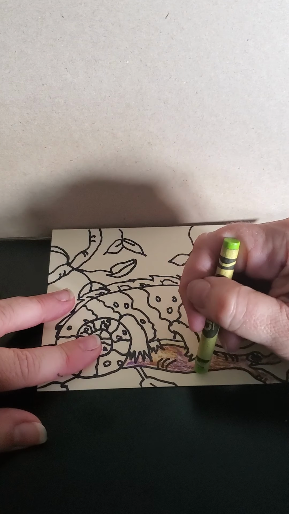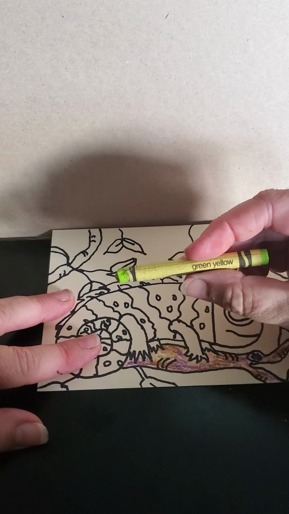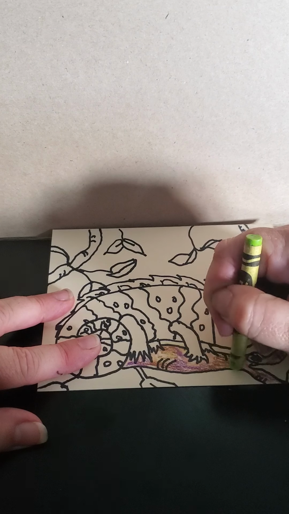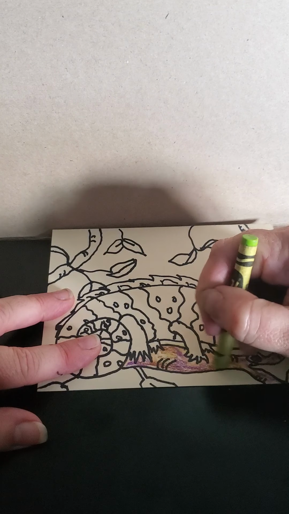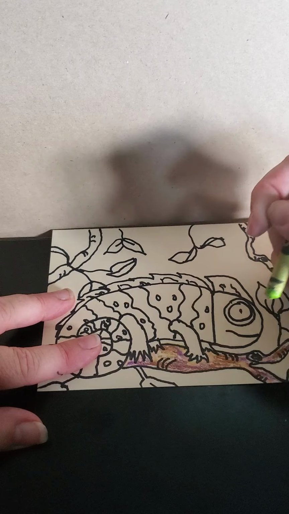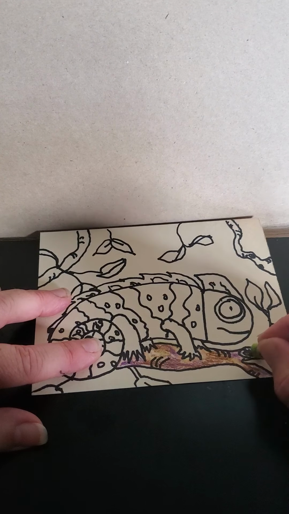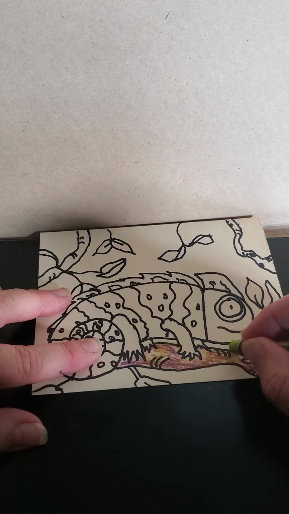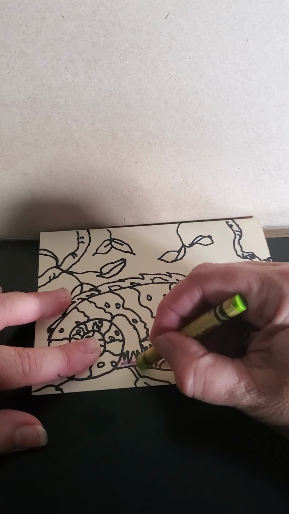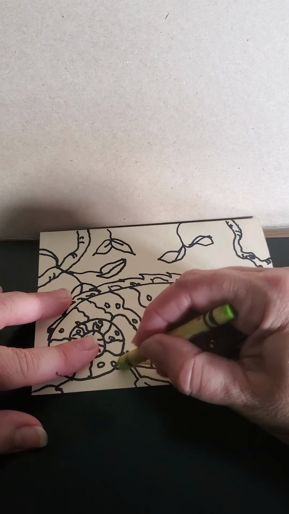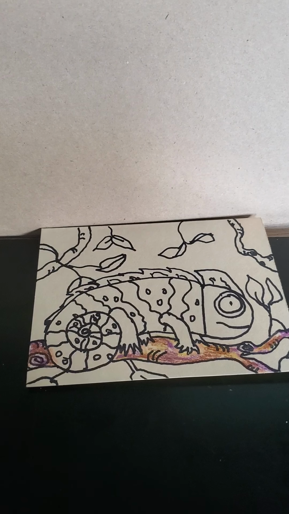I'm going to add a little bit of this. What is this? This is green yellow. I'm going to add a little green yellow. And when I color that over the purple, it creates a nice hue of brown when the two are mixed. All right, I'm just going to keep coloring that in.